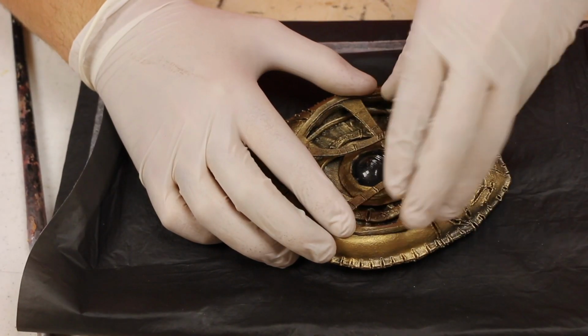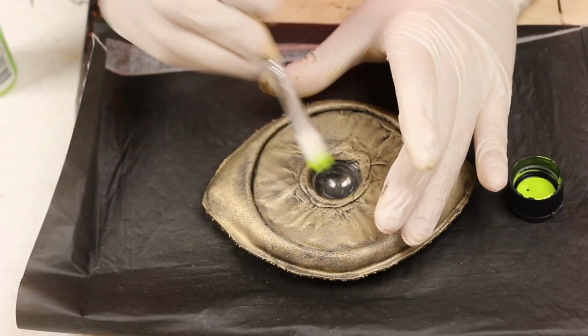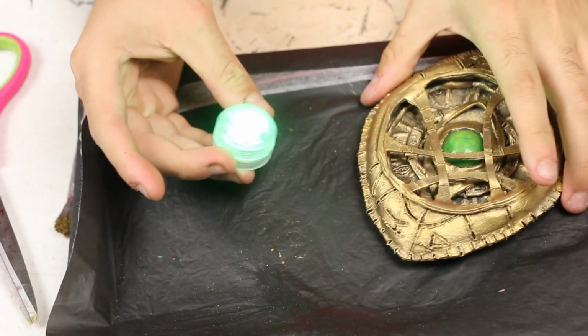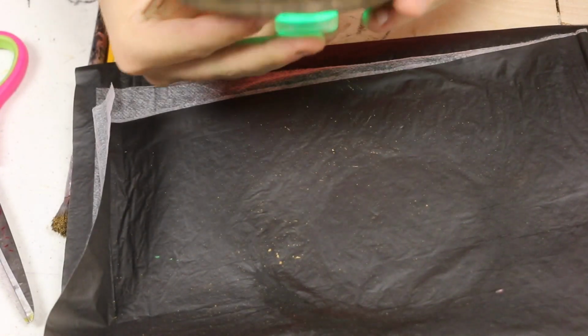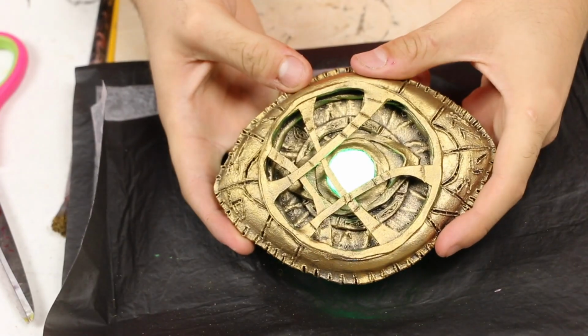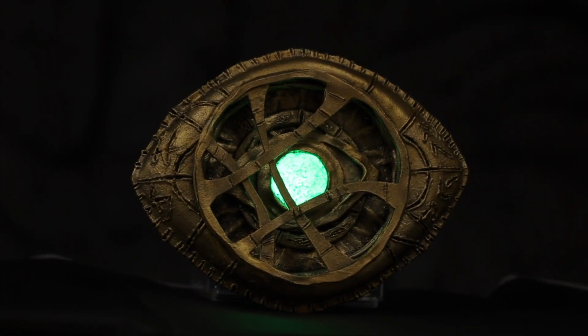Now for the last part, the eye. I go ahead and paint a little bit of green paint inside the clear plastic dome. And then I just glue this green LED light that is actually remote controlled, really fancy. I just glue that right behind it, pop it on, and boom, there you go. You have your very own Eye of Agamotto.